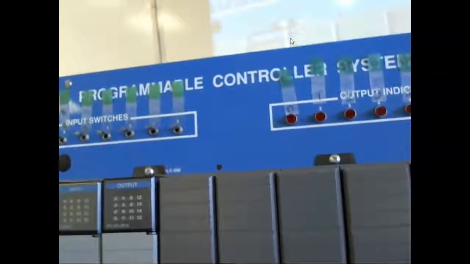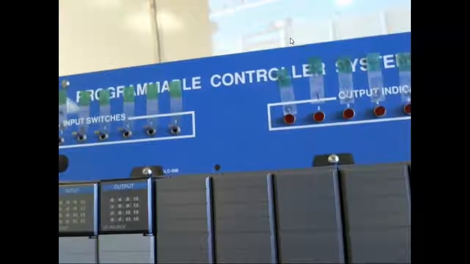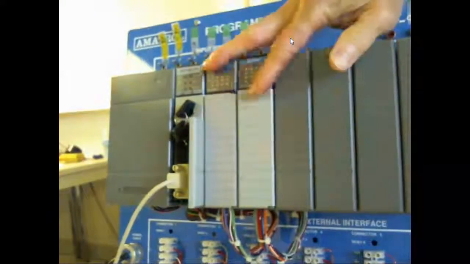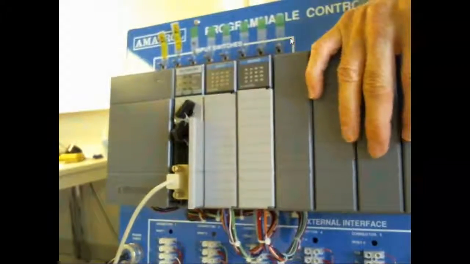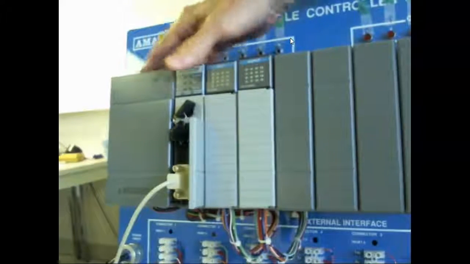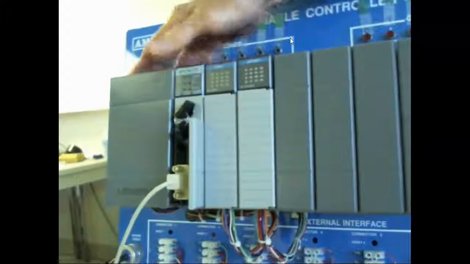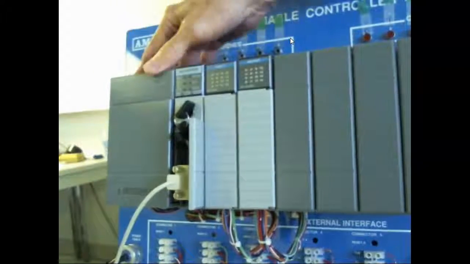Logic Pro is the name of an application that we use. So a modular PLC is mounted in what we call a rack. You're actually looking at a rack. The first thing that goes into the rack, which doesn't occupy a slot number, is the power supply.